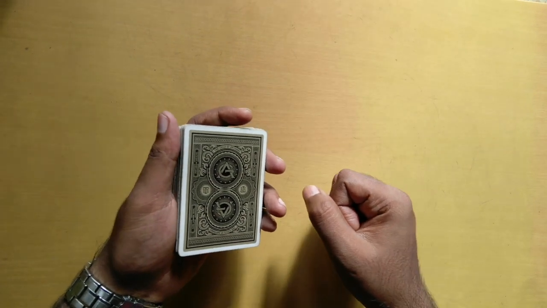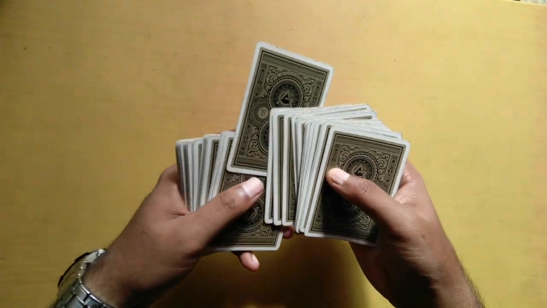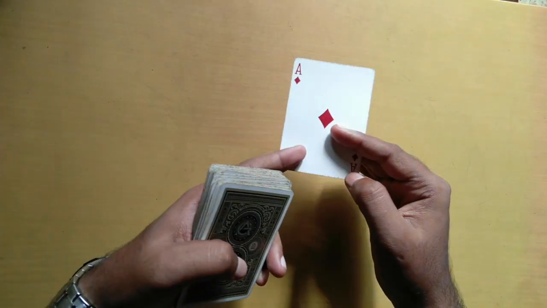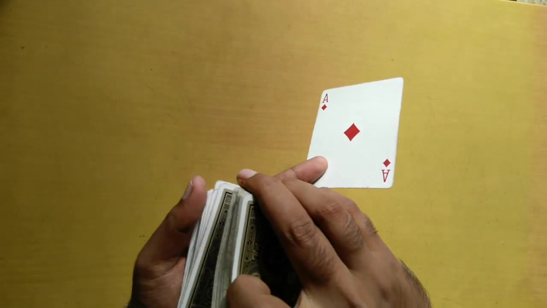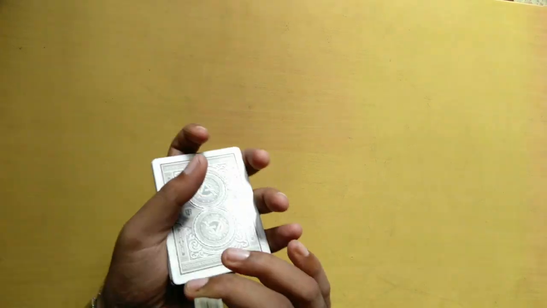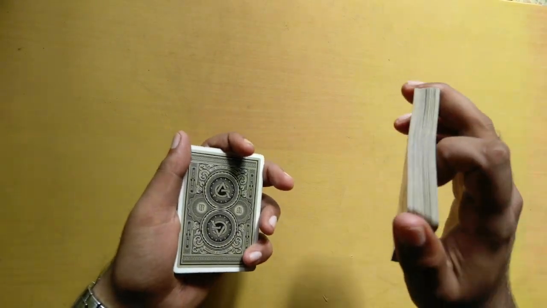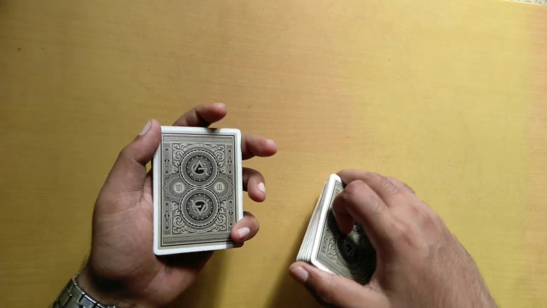So, for the table cut control, you spread out the cards and ask the spectator to pick any one. Let's say this one right here. That's the ace of diamonds. Now, you dribble down the cards. Spectator says stop right there. You place their card, and before you bring the rest of the cards on top, you catch a pinky break above their selection.